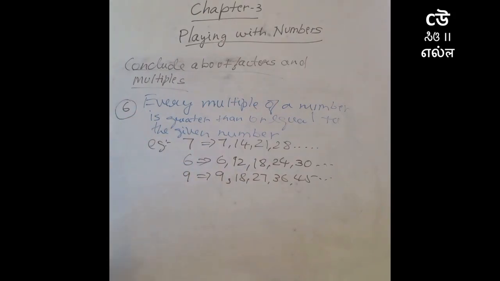For a factor of every number, it will be less than or equal to. You have to keep this difference. Okay. For factor, it is less than or equal to. For multiple, it's greater than or equal to. Next, seventh one.